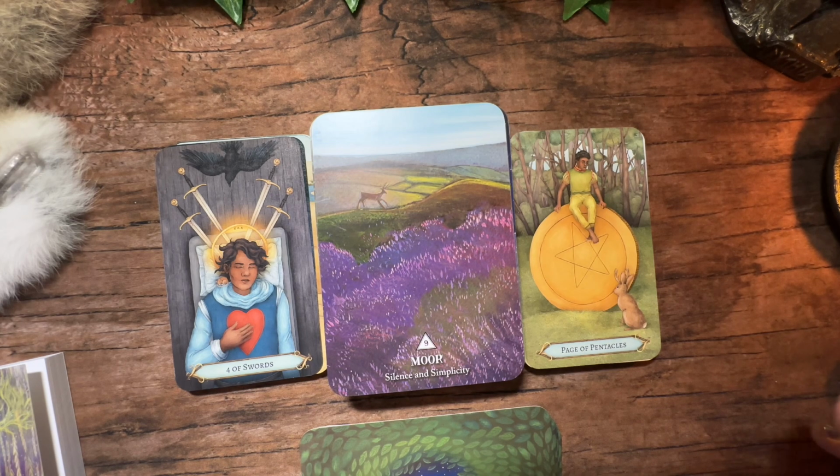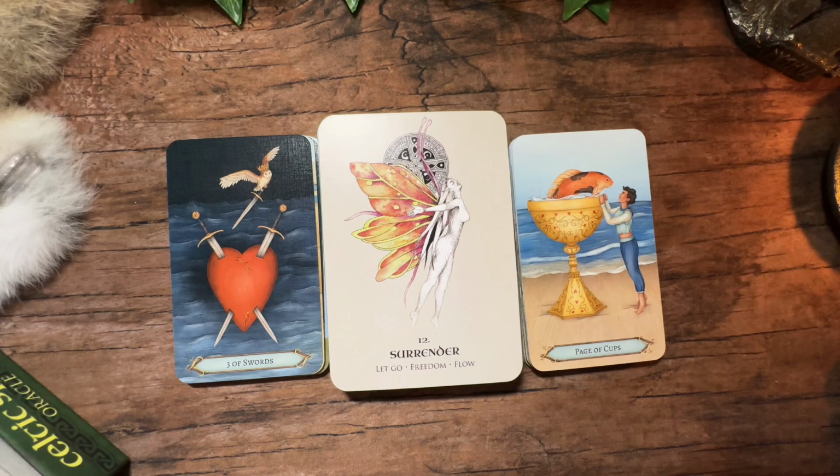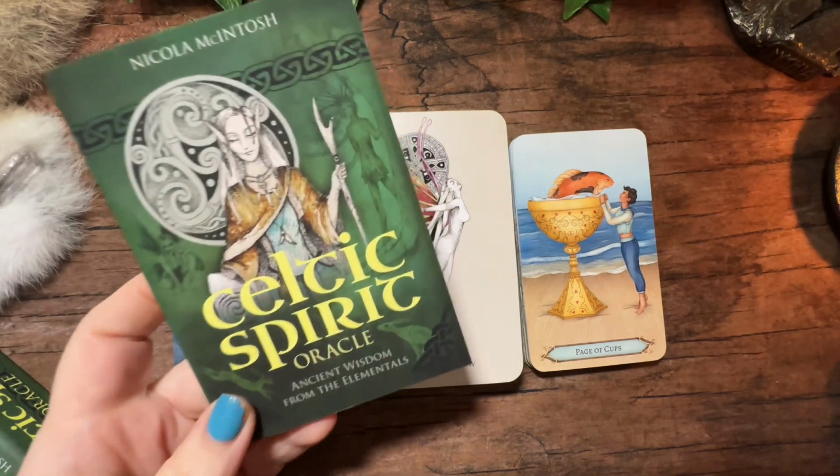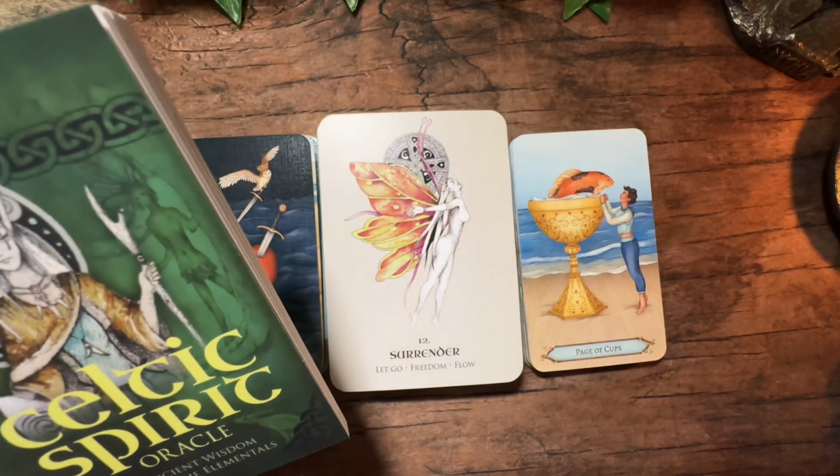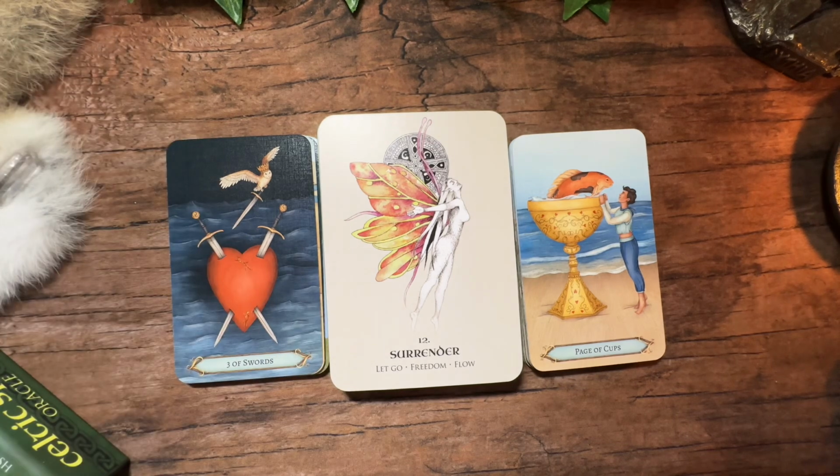Sometimes we just need to go back to when we were just beginning and learning something, right? Take a rest from all of the stuff that we have learned, and just go back to the basics, you know, give ourselves time to reboot. Okay, that was the last of that. Another one I thought of is the Celtic Spirit Oracle. This is Ancient Wisdom from the Elementals, Nicola McIntosh.